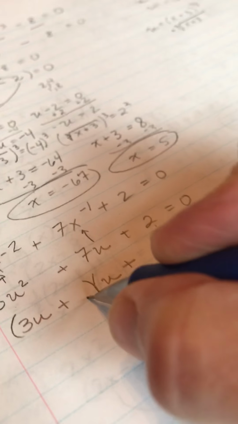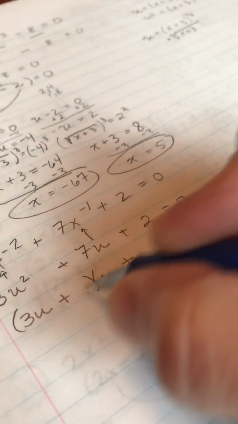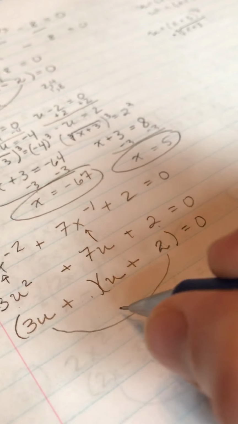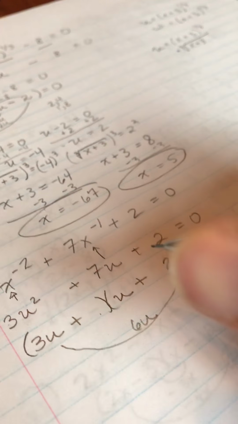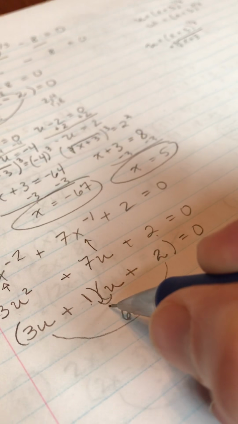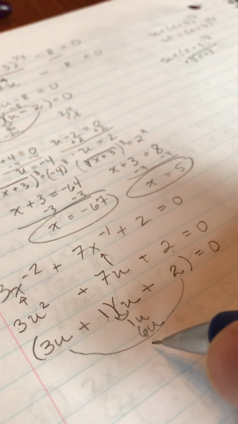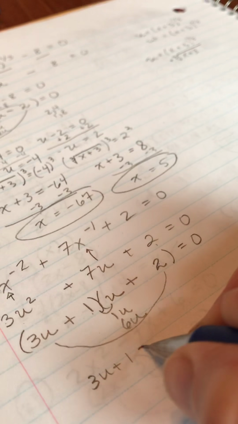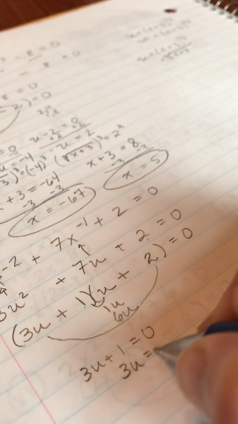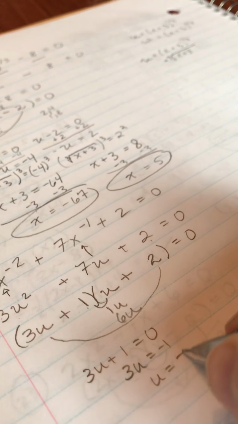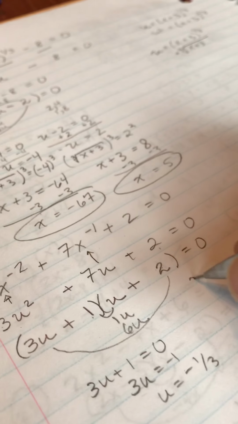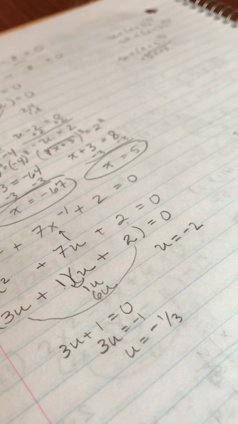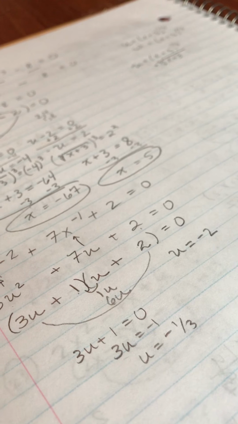So either the 2 goes here and the 1 goes here, or the 2 goes here and the 1 goes here. I think the 2 is going to have to go over here so that when you FOIL, you get a 6u. And the 1 is going to go here so that on the inside you get 1u, which gives you 7u. All right, so you set each factor equal to 0. 3u is equal to negative 1. U is equal to negative 1/3. And over here, u is equal to negative 2. When you set u plus 2 equal to 0, you just get the opposite. So that's what u is equal to.